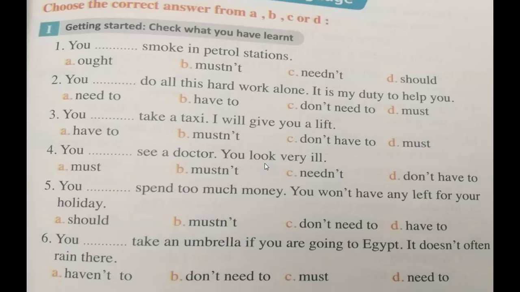Number 5. You ___ spend too much money. You won't have any left for your holiday. You should, you mustn't, you don't need to, you have to. Yes, the right answer is number B. You mustn't spend too much money. You won't have any left for your holiday.